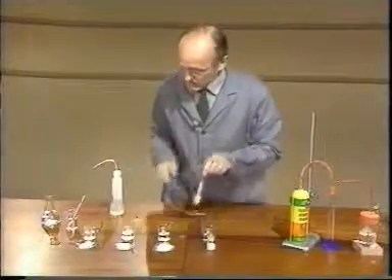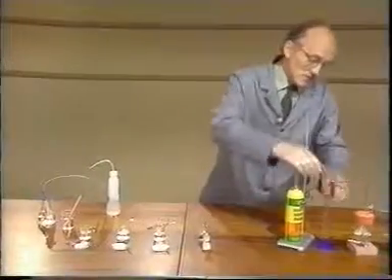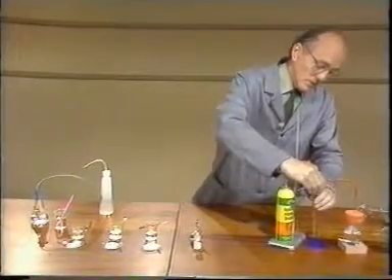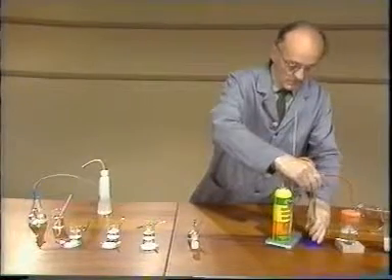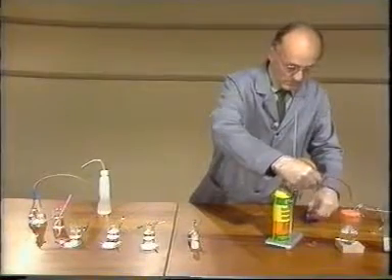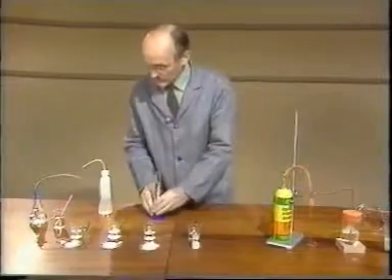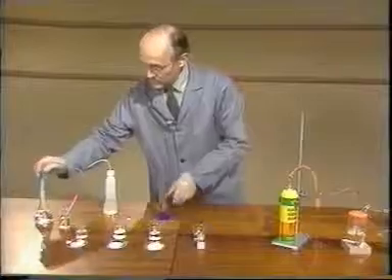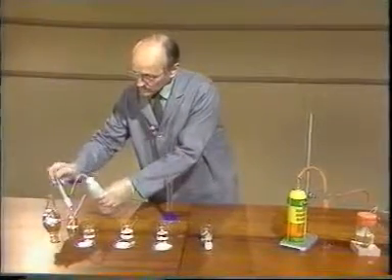For the sulfur dioxide, I'll have to disconnect this bung. And move the cylinder over here. Rinse the probe.